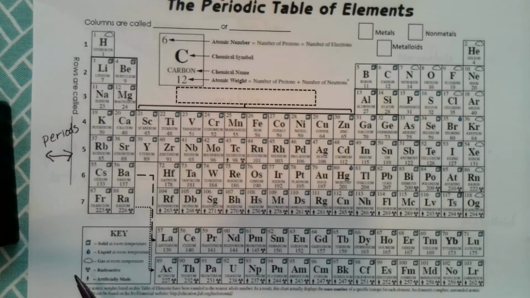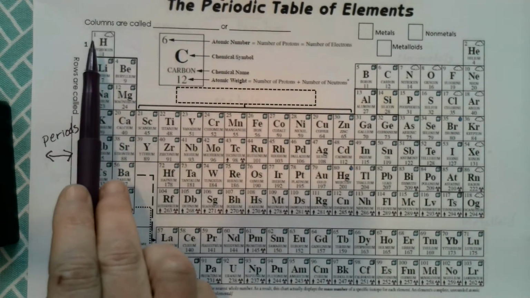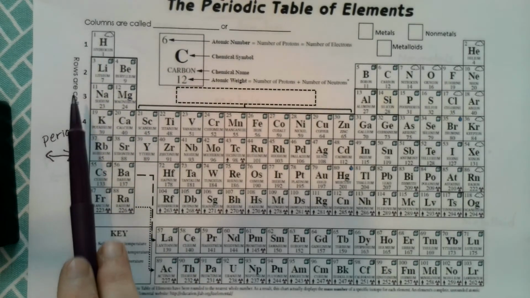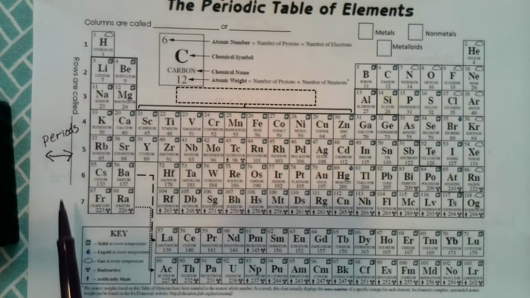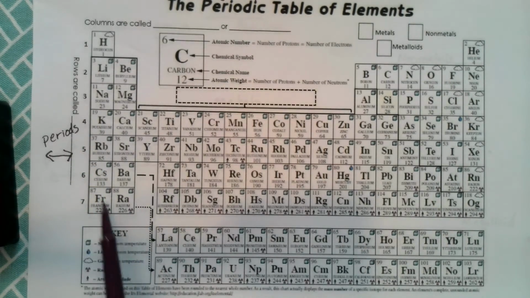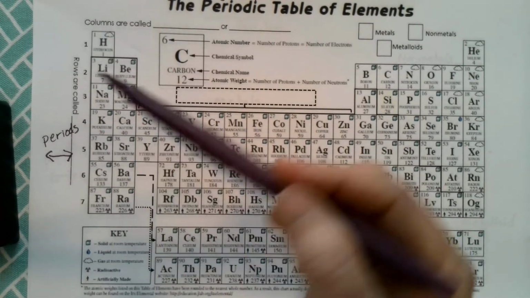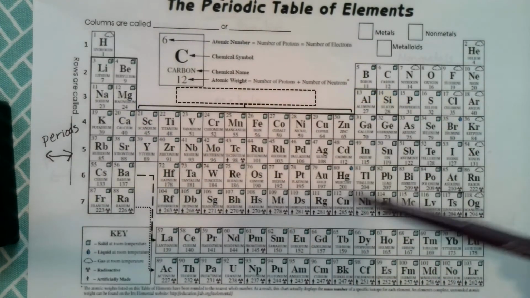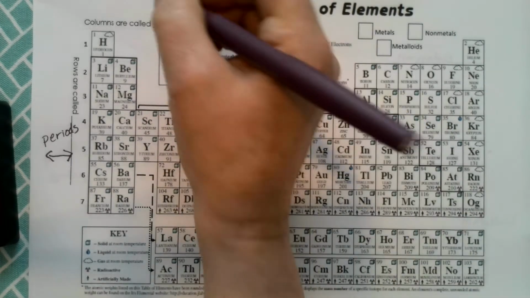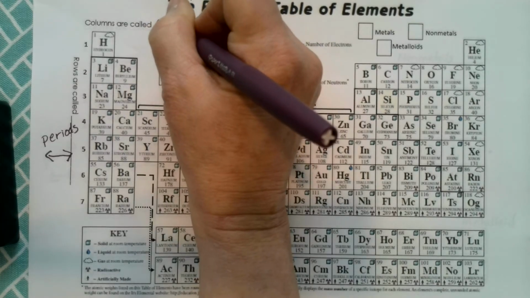You're also going to notice we have 7 periods: period 1, 2, 3, 4, 5, 6, and 7. Rows 6 and 7 have a cutoff part that's been brought down here, and we'll talk about this piece a little bit later. They're called the rare earth series, and they have some special properties of their own. We also have columns that go up and down, or vertical, and these are called groups or families.